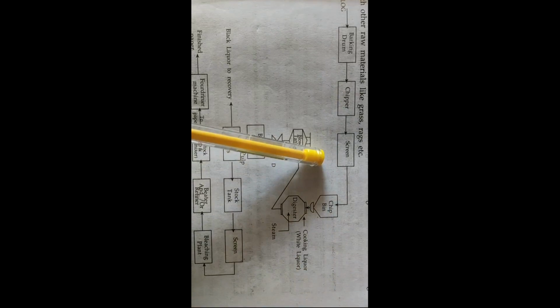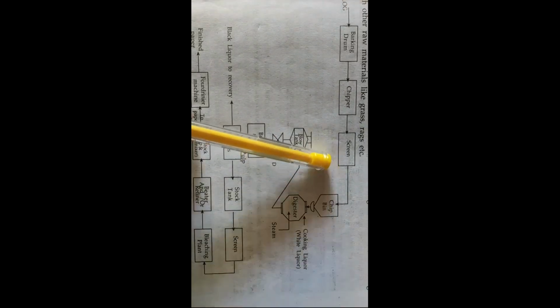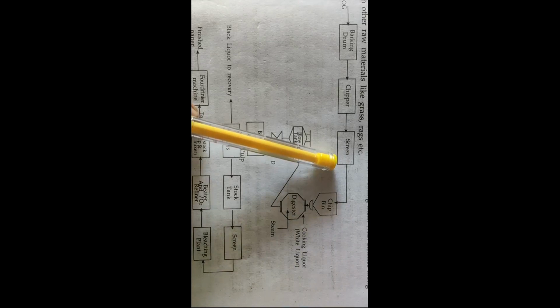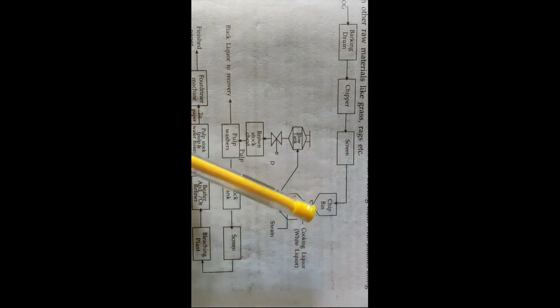Then the cut pieces are sent to the screen. Here in the screen we have to separate the unwanted part of the chips, the unwanted part of the wood. The outer cover can be removed in this screen. After that it is sent to the digester.